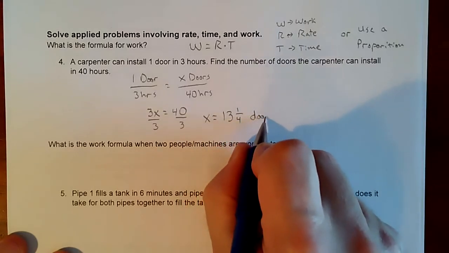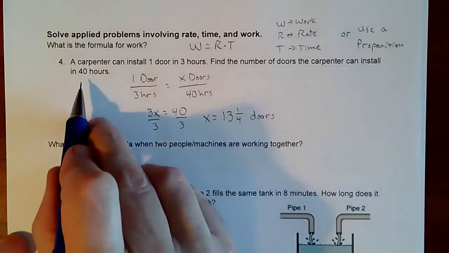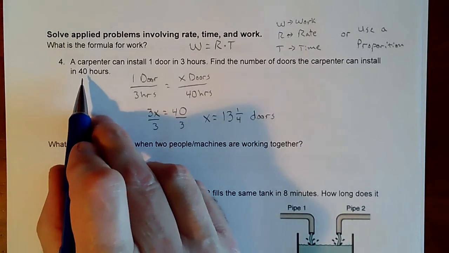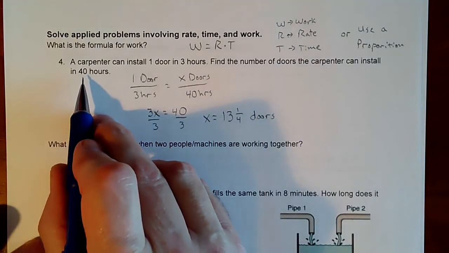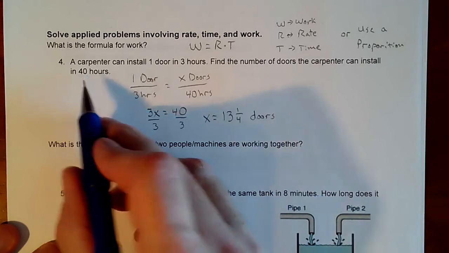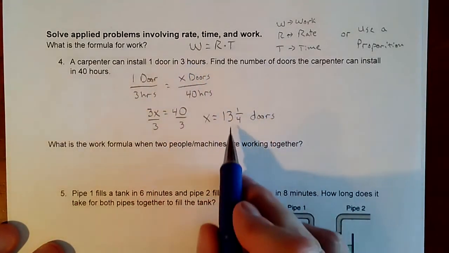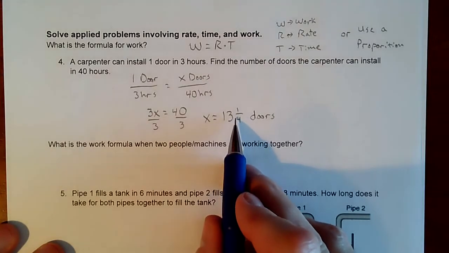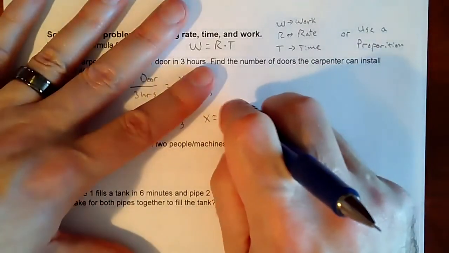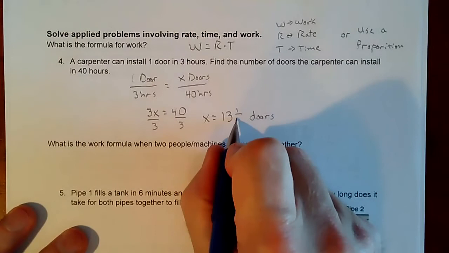So if I worked a full 40 hours a week, and I was installing doors that whole time, at my rate of 1 door per 3 hours, I could get 13 and a third doors done in that amount of time.